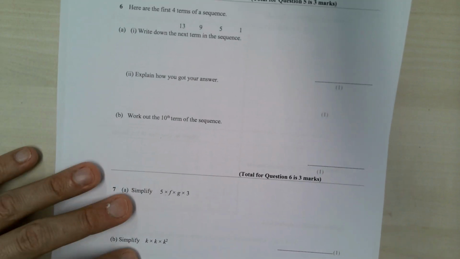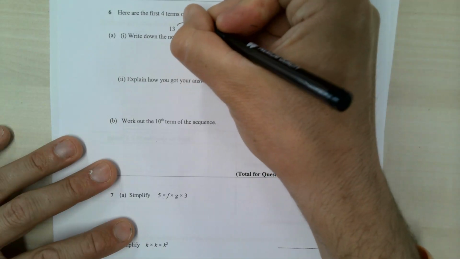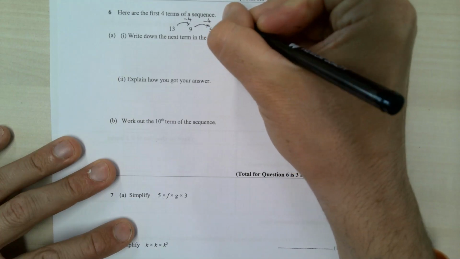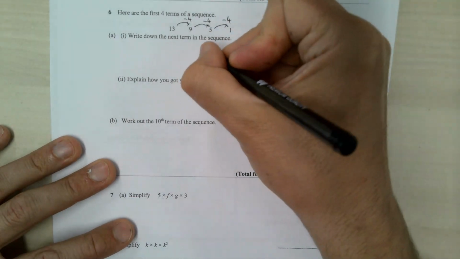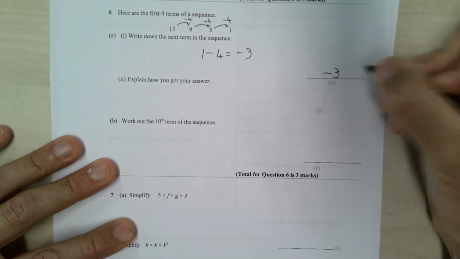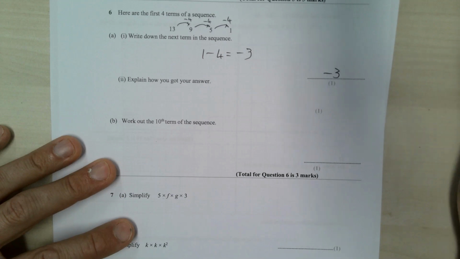Right, question 6. So here are the first 4 terms of a sequence. Write down the next term in the sequence. So if I look at this, what's happening every time is that we're taking away 4. So the next term in the sequence is going to be 1 take away 4, which is -3. So I'm just going to pop that one straight in there. Explain how you got your answer.